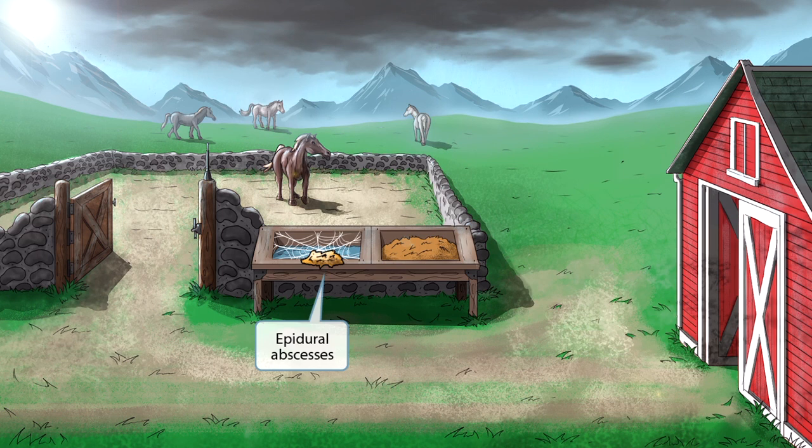Now notice that there is some food left on the border just outside the subarachnoid water trough. The way that food looks should remind you of an abscess, specifically an epidural abscess, which can cause back pain.